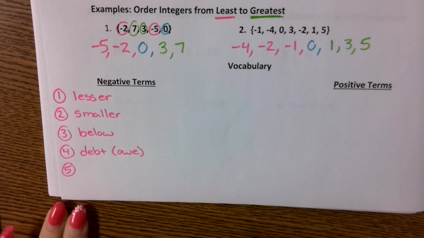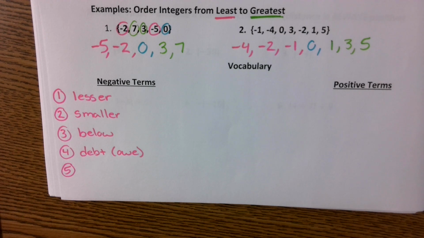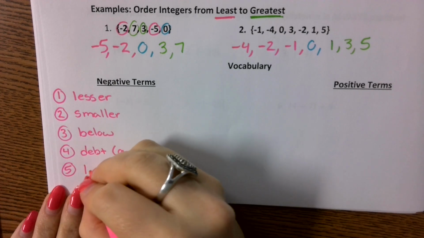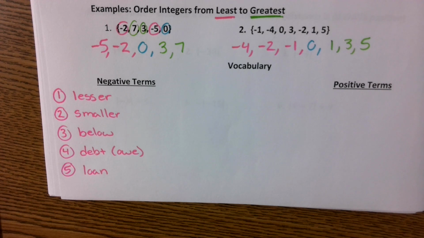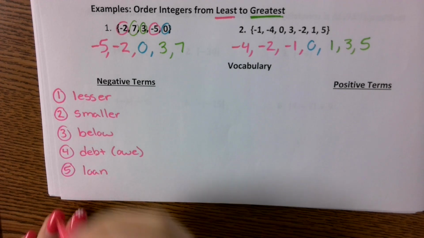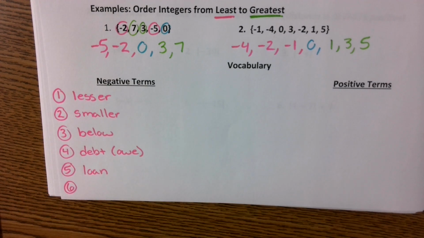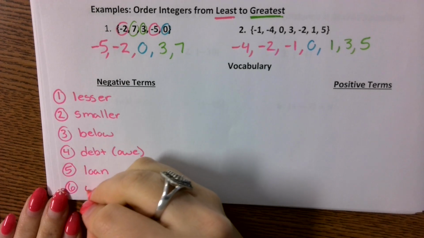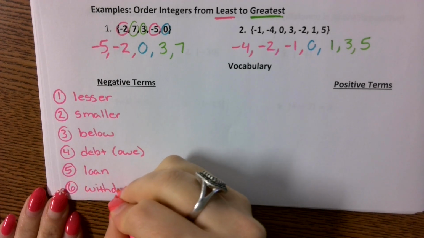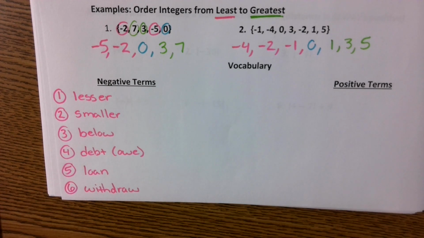Okay, I want to buy a car or a house, or I want to go to college, but I don't have enough money to pay for it right now, so I tend to go to the bank and ask them for a what? A loan. Okay, they give me a loan, I have to pay it back eventually, but that means that I now would owe money. Also with the bank, if I have an account and I need to take money out of that account, what is that called? A withdrawal. Okay, when we withdraw money out of the bank, that means that we are taking it out.